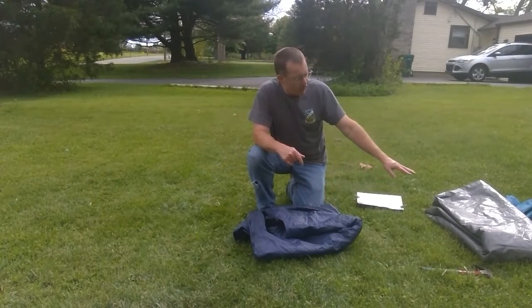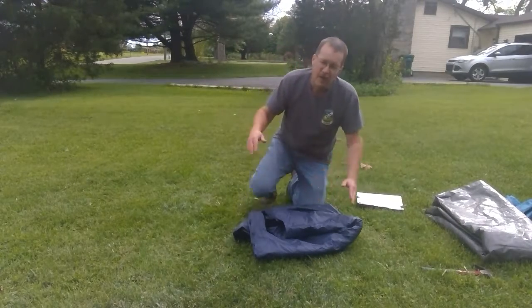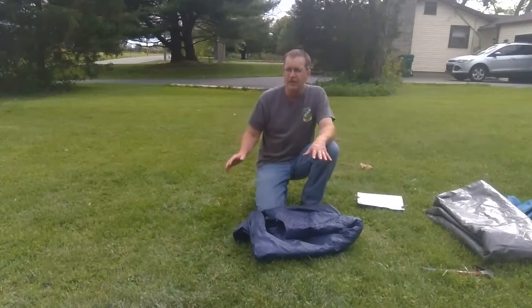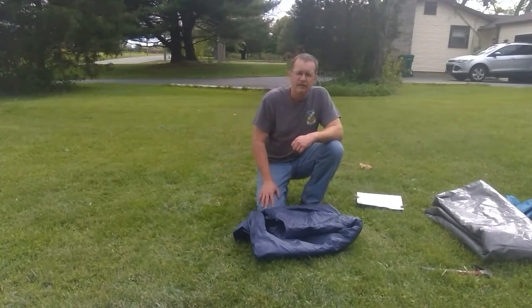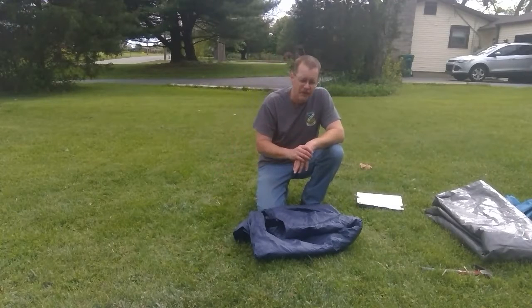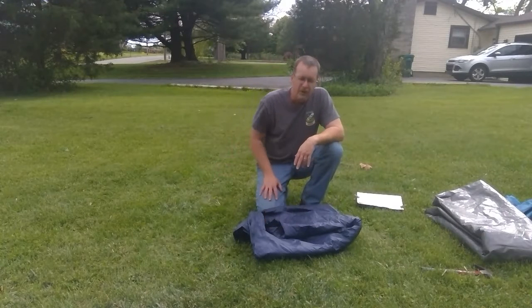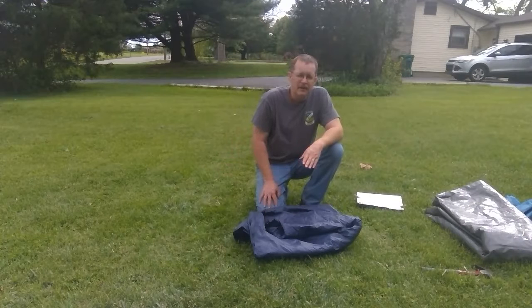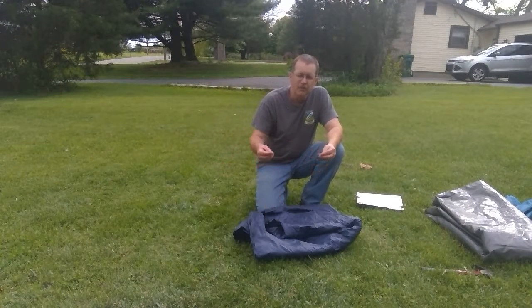My tent has a footprint that's about 5 feet by 5 feet. Excuse me, it's 7 feet by 7 feet. My tarp here is about 7 feet 8 inches by 5 feet 8 inches. So for the part that would extend beyond it, I'm going to fold it up underneath.